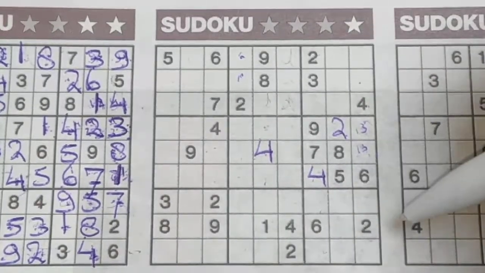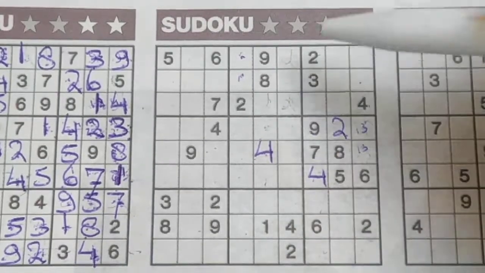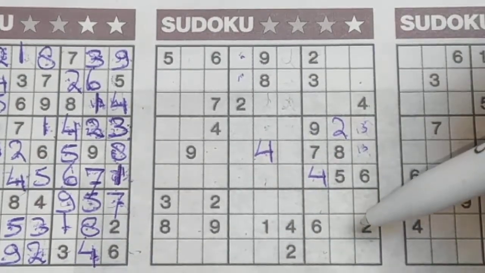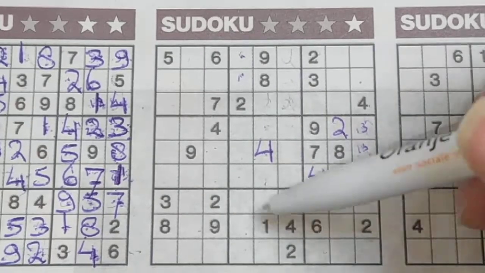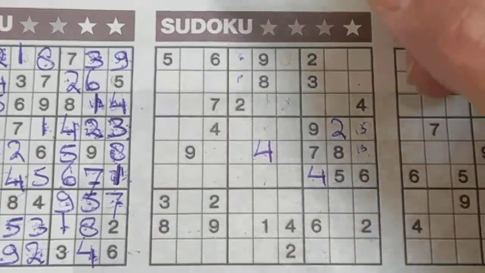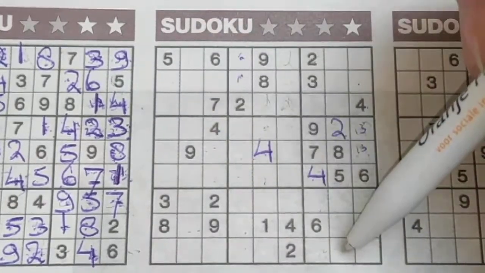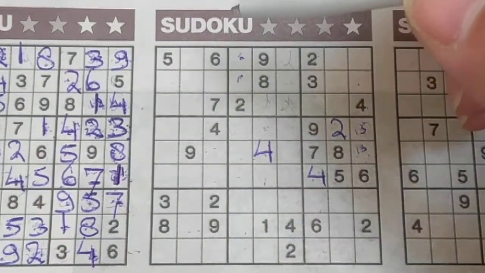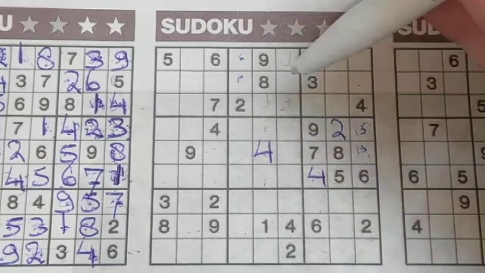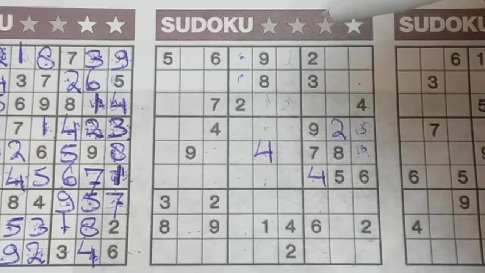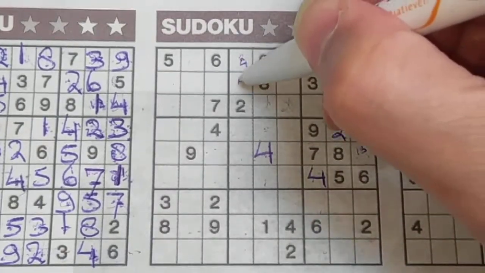The 3, the 7. I think I need to mark some boxes, otherwise it will be very difficult. Alright, we have a 4, 4, that means here 4, there 4.